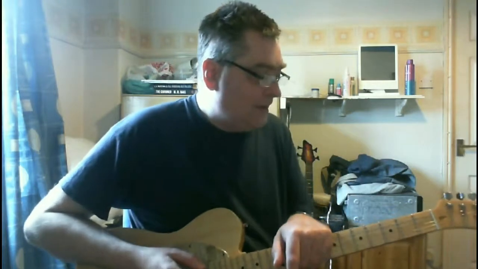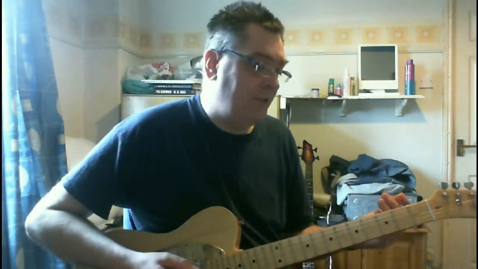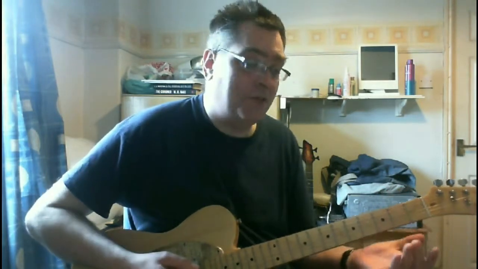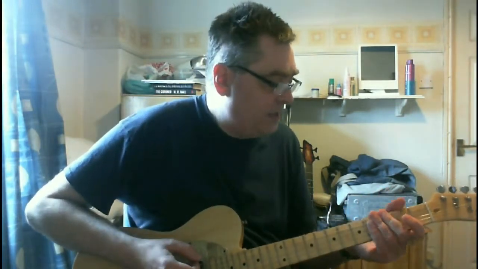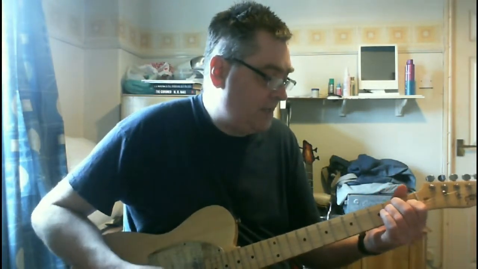In the second example I do a similar thing, but this time I shift the emphasis to the E chord. I could do the same thing again just by keeping an E bass note pumping away under everything, but here what I do is I go E to a C sharp minor, to a D, to an A, back to an E again.